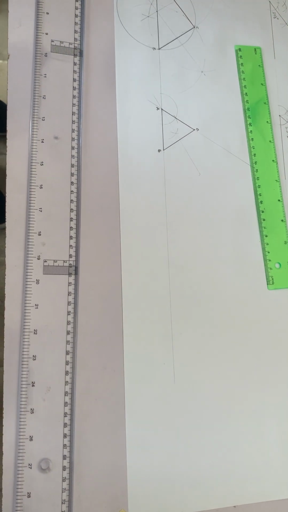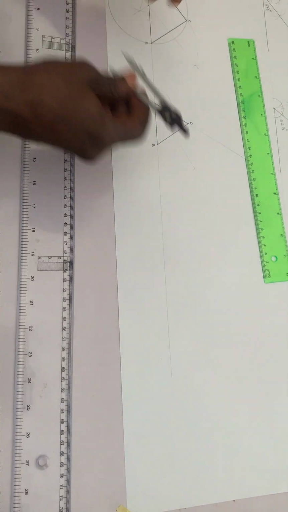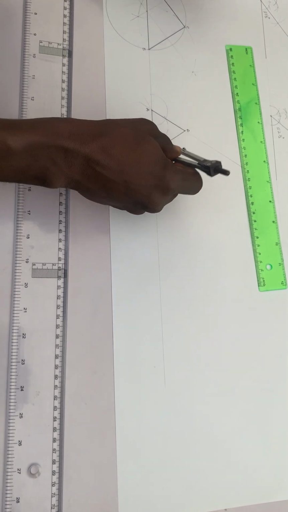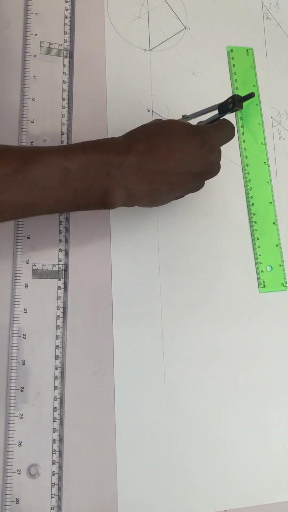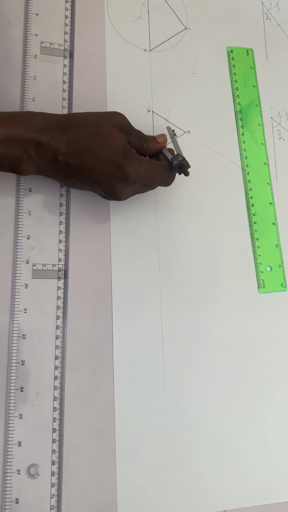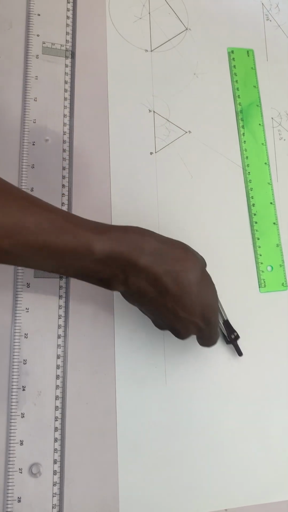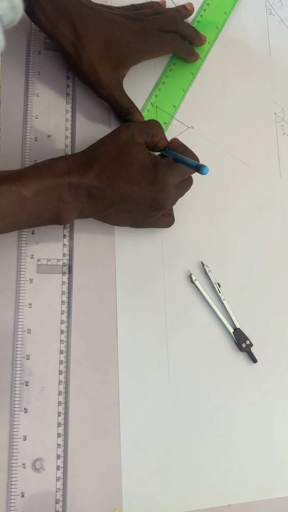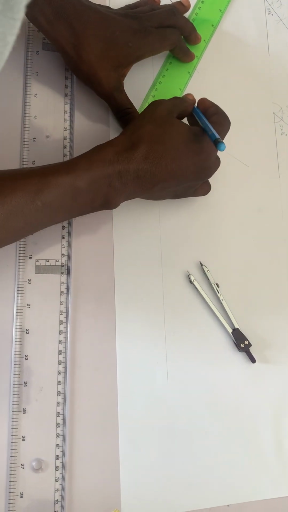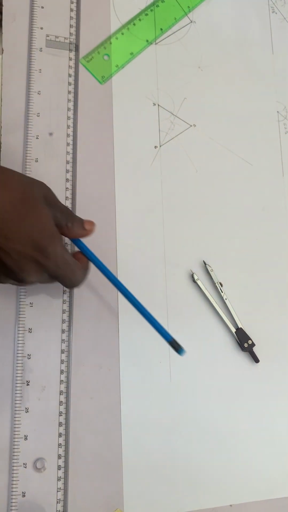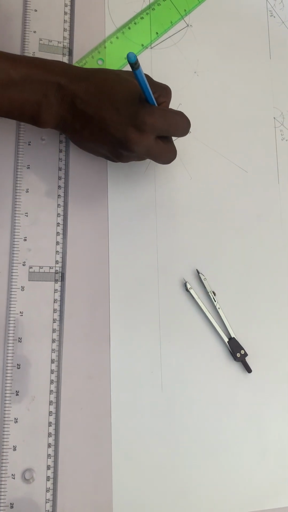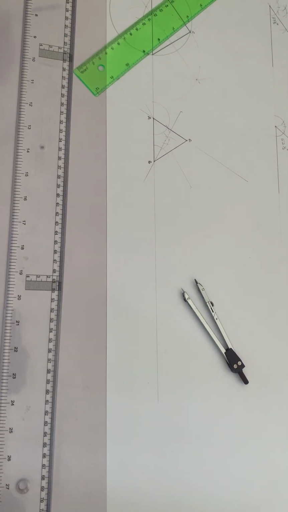Let me bisect angle B. I can do C, but let me do B. Okay? Where did they meet? Where did they intersect? That's the center of my inscribed circle.